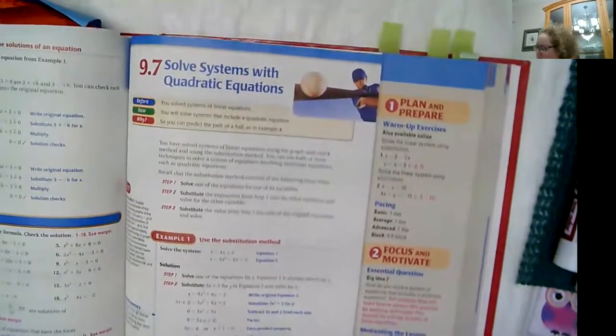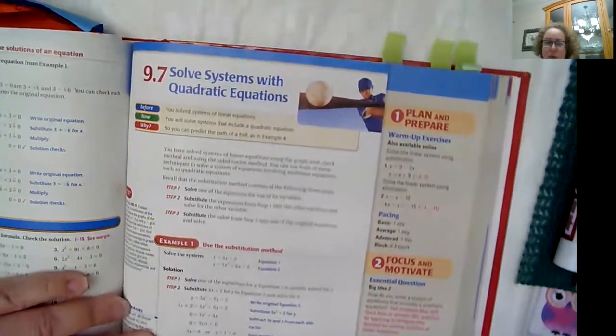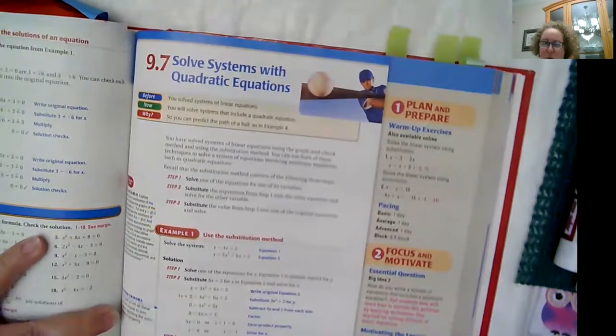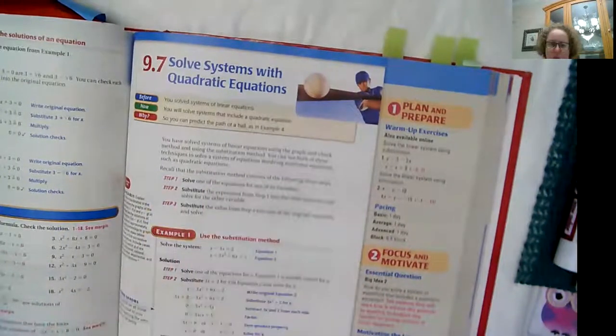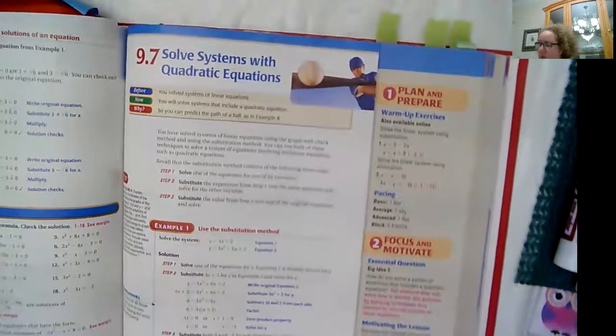Hey guys, here's our next section, 9.7. We're going to solve systems of quadratic equations. So you don't need to worry about the steps. Everything is going to be pretty much explained when I do the first problem.